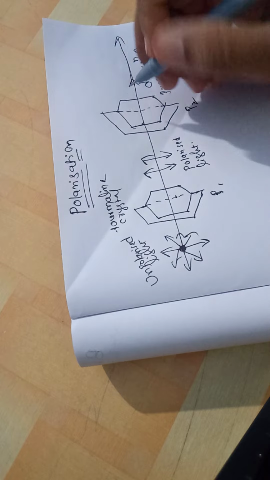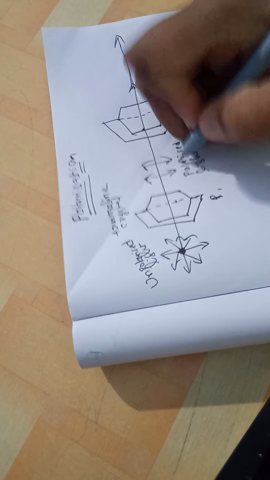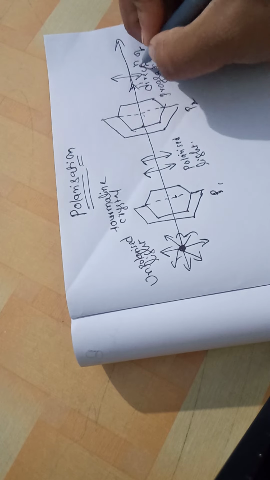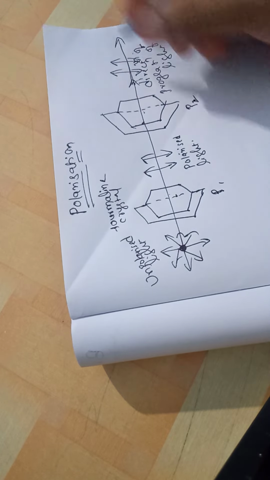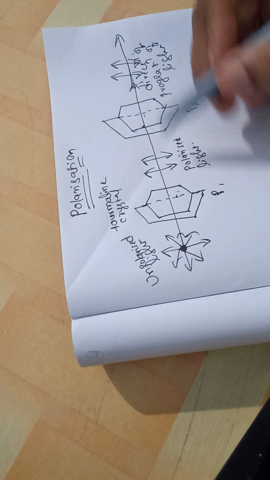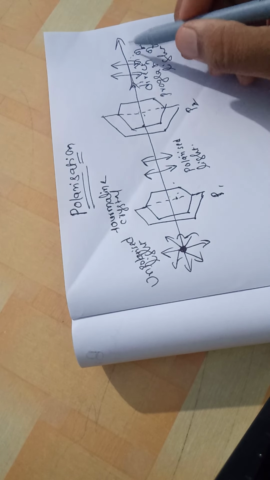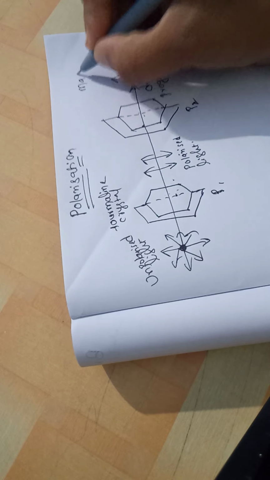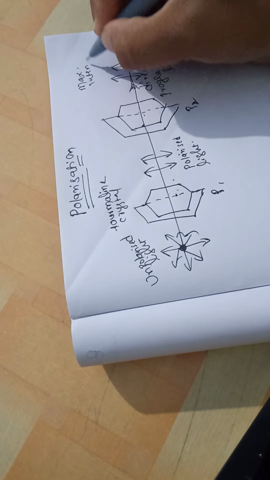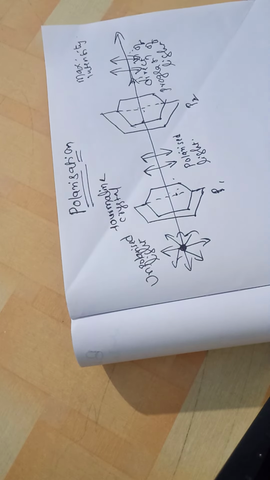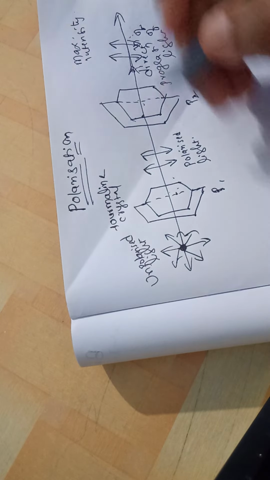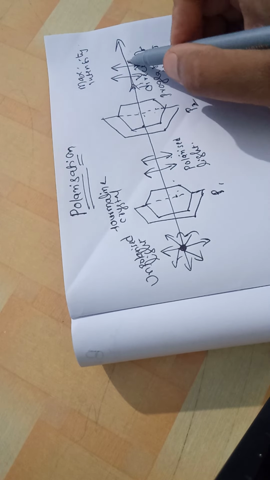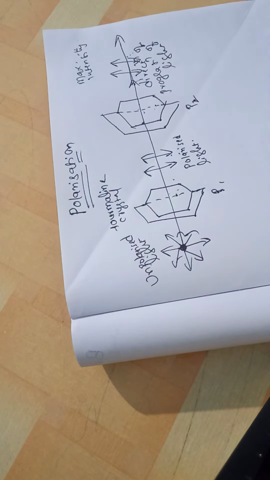Now this polarized light passes through the second tourmaline crystal, and when the two planes are parallel to each other, we will find maximum intensity of light emerging from P2.